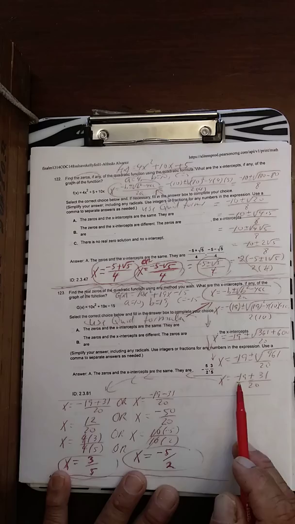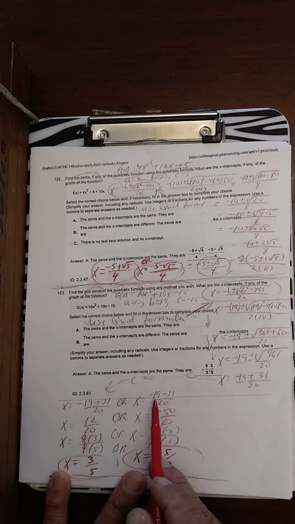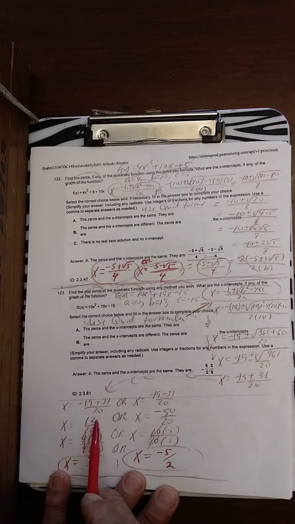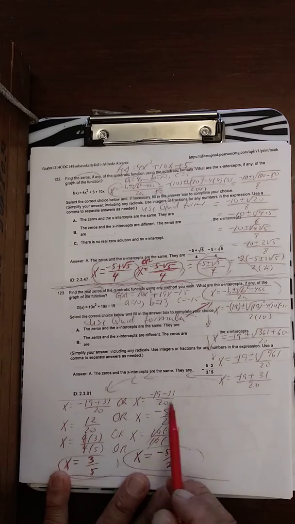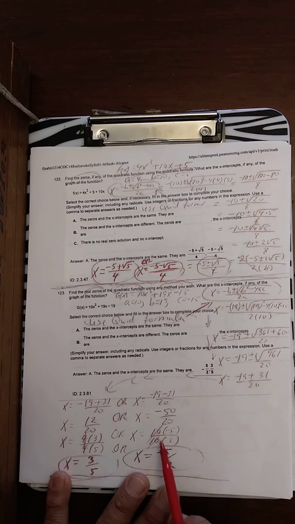So we have two things. 19 plus 31, 19 minus 31. So that's going to be 12 over 20. 4 times 3, 4 times 5 is that. Cancel that, 3/5. And this is going to give me a negative 50. 10 times that, 10 times that. It's going to give you that. So that's going to be negative 5/2.